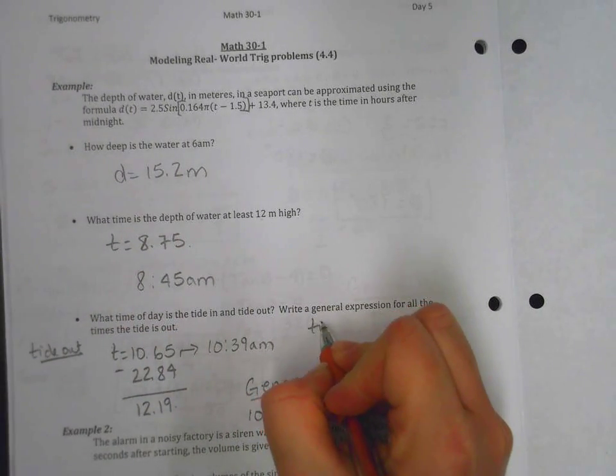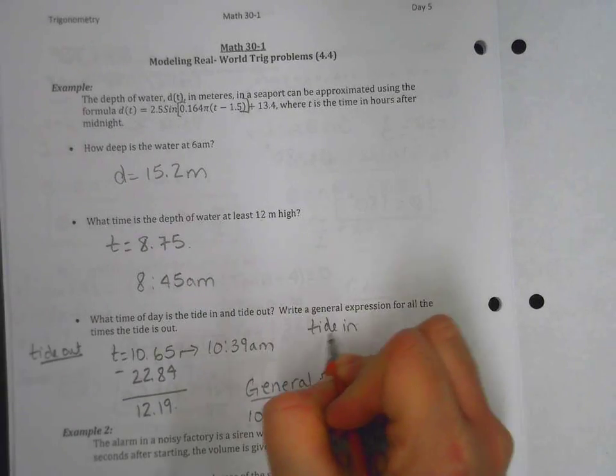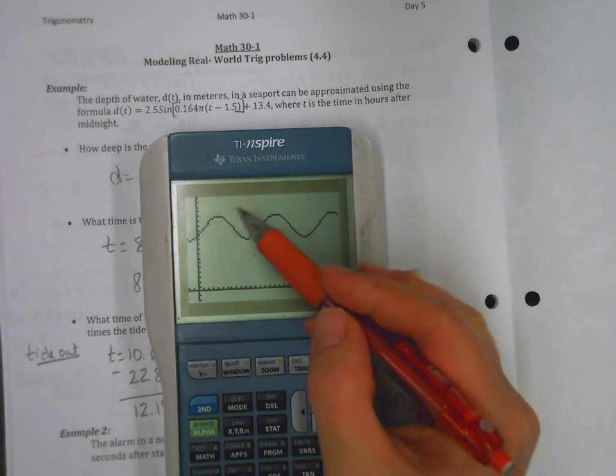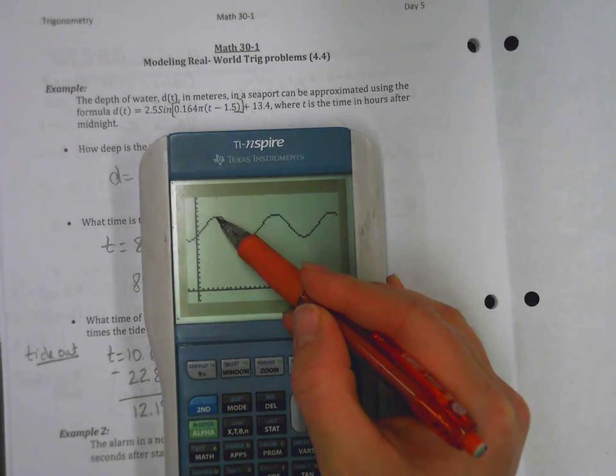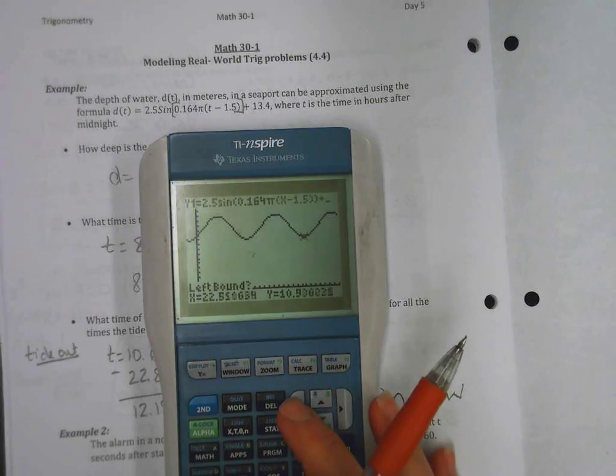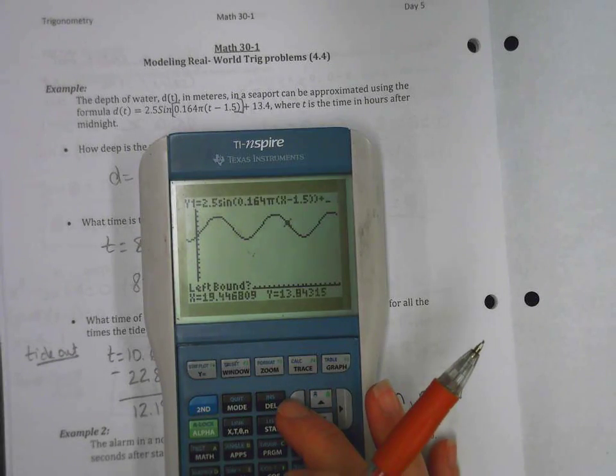Okay. The other question, it did ask what time of day is the tide in. So if we quickly found that point as well, the tide in point on my graph would be this first high point. So we're talking a maximum here, number 4. Move my cursor over.